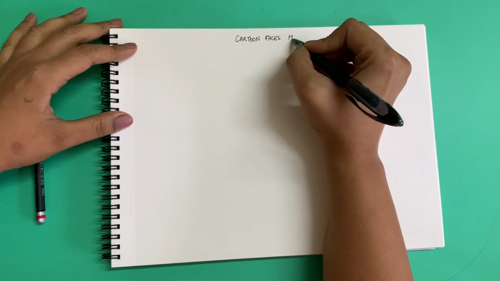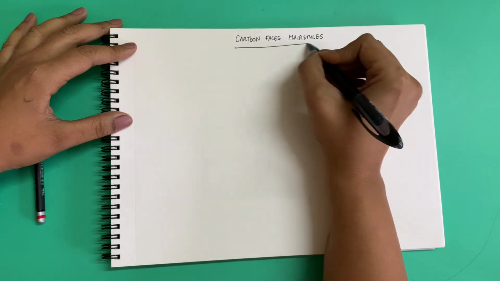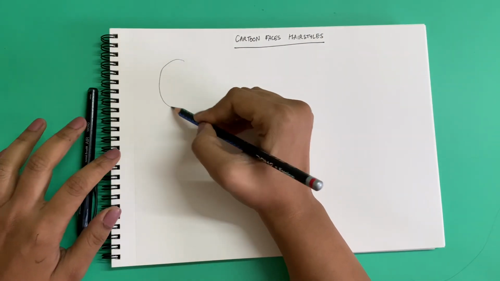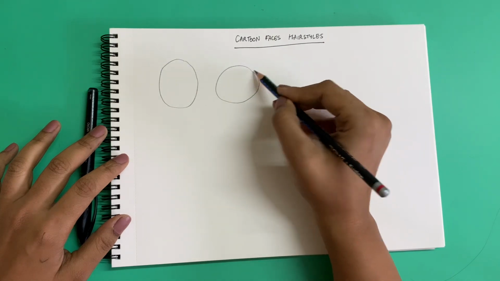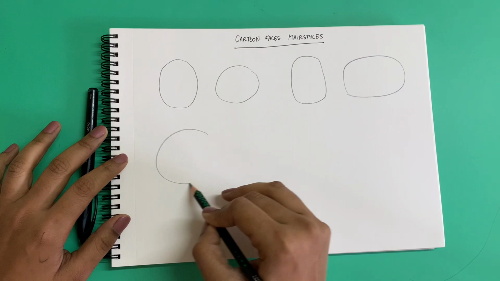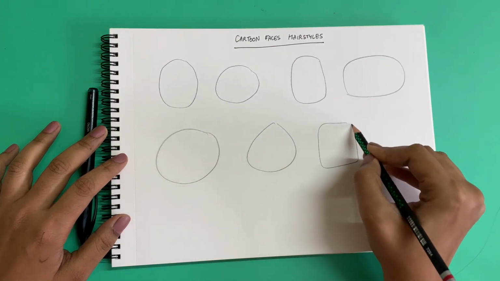I'll include links to earlier lessons on drawing faces and expressions in the description box below. If you haven't already seen those steps, you can go and see that so you can draw along with me today and create your own expressions. If you haven't, then this is the perfect time to just go ahead, draw along with me and learn something new today.